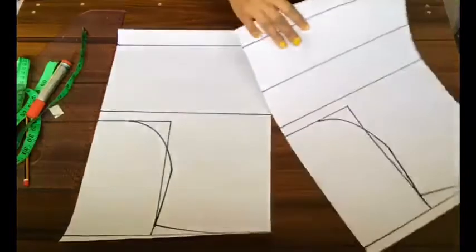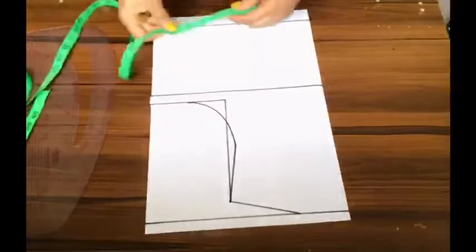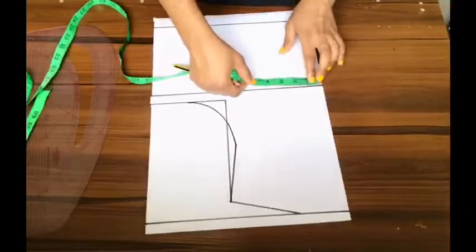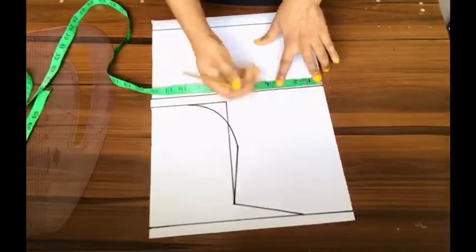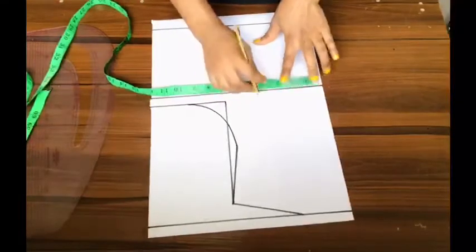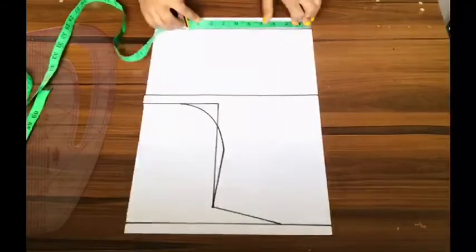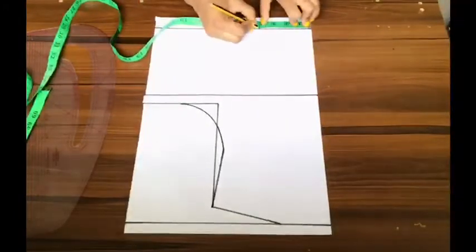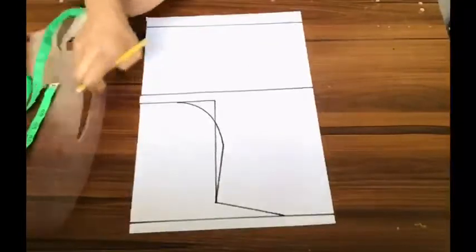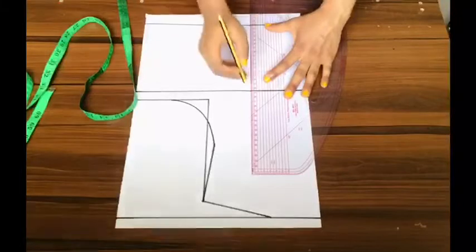Okay, so the first thing I'll be doing is to mark my nipple to nipple measurement, which is 8 inches. That is the bust span. 8 inches divided by 2 is 4 inches. I'll be marking 4 inches down on the line. Just draw a straight line to connect the 2 points together.